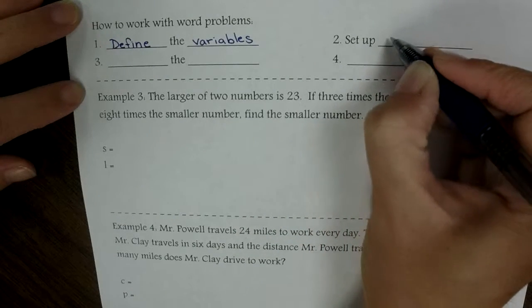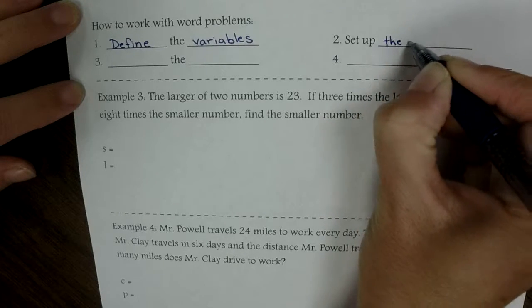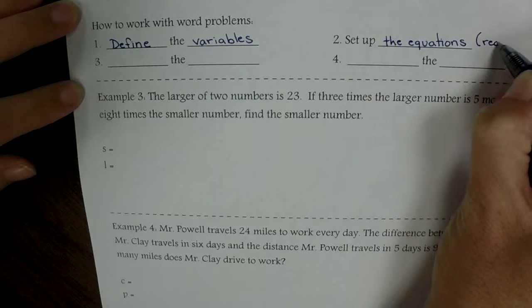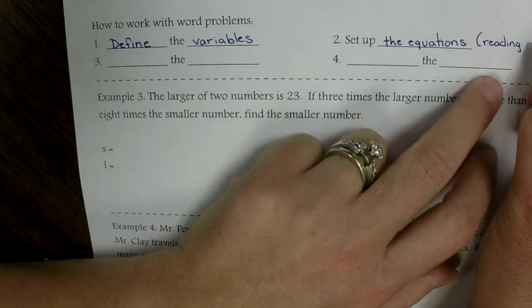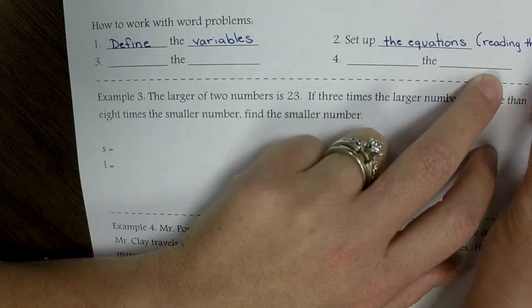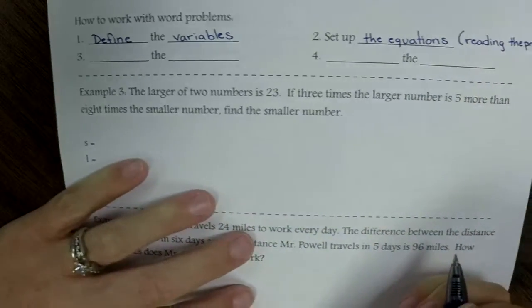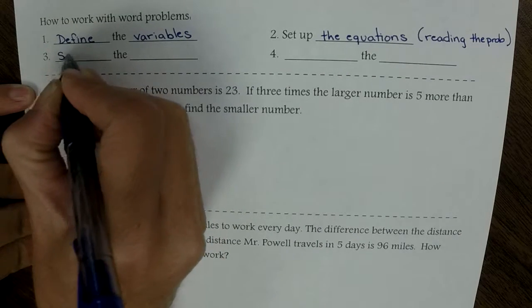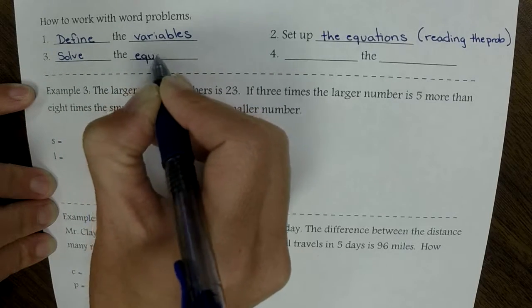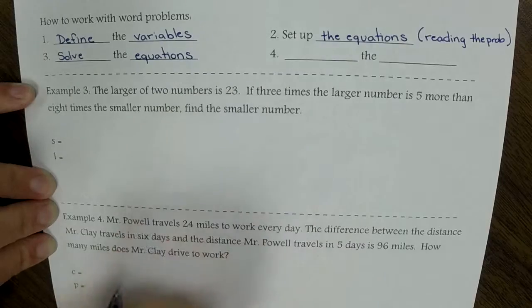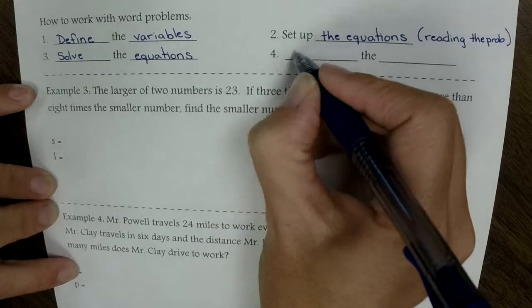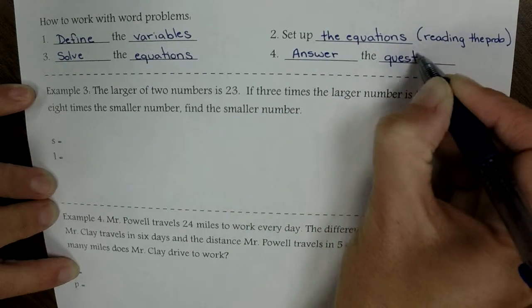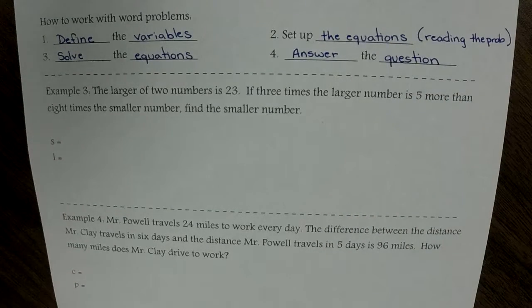The second part is going to be to set up the equations. And you're going to do this by reading the problem. So you're going to read and write in order to set it up, just like we did when we were doing our number expressions. Then the third step is going to be to solve the equations. And then once you've solved the equations, you need to make sure that you answered the question. Because a lot of the times the answer isn't necessarily the answer to the question.